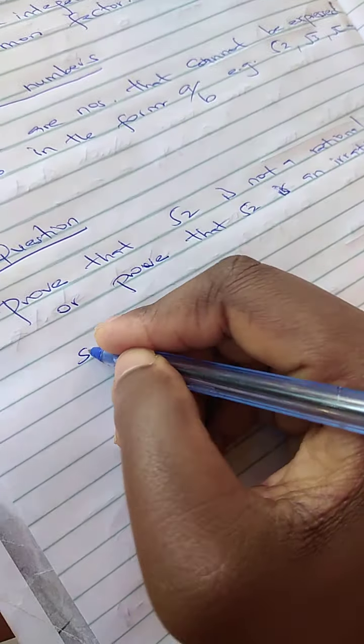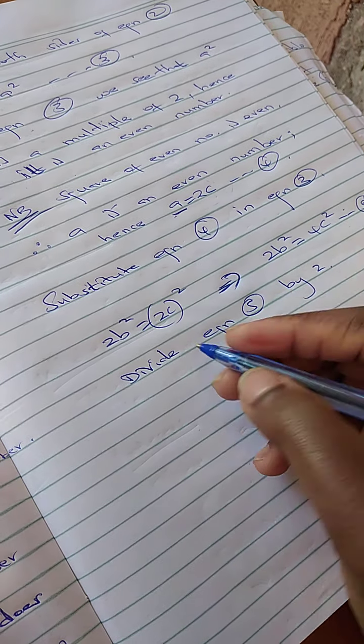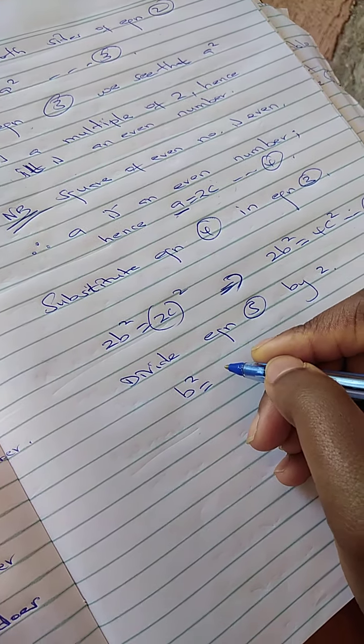So we have 2b squared is equal to, substituting a for 2c, what do you get? 2b squared is equal to 4c squared. Name this as equation 5. Now divide equation 5 by 2 on both sides. What do you get? b squared is equal to 2c squared. Name this as equation 6.